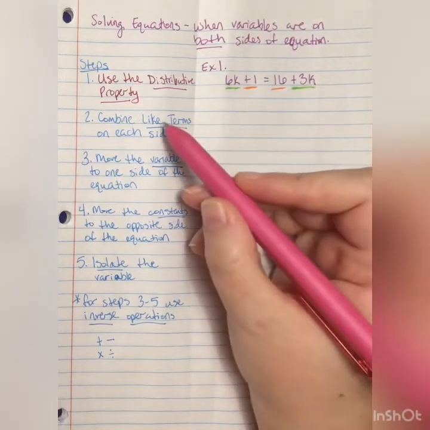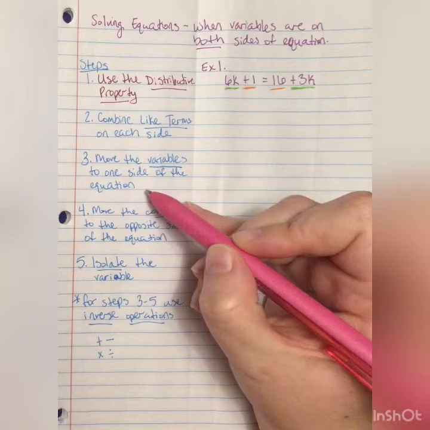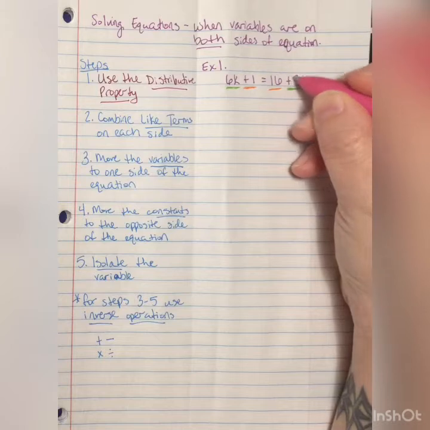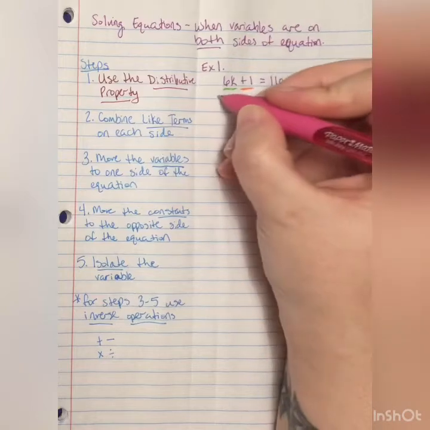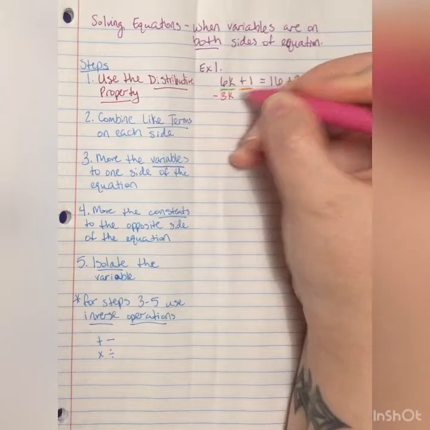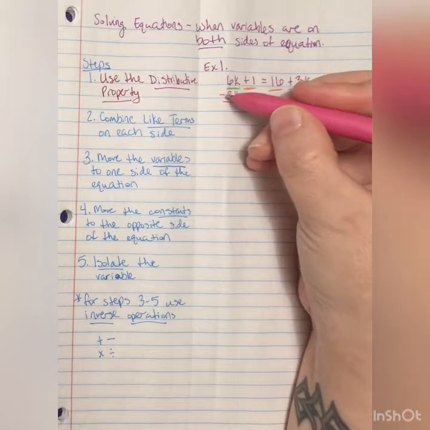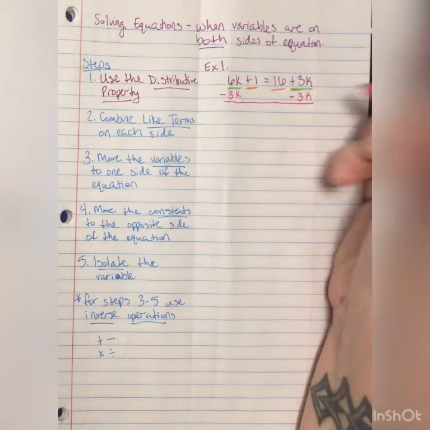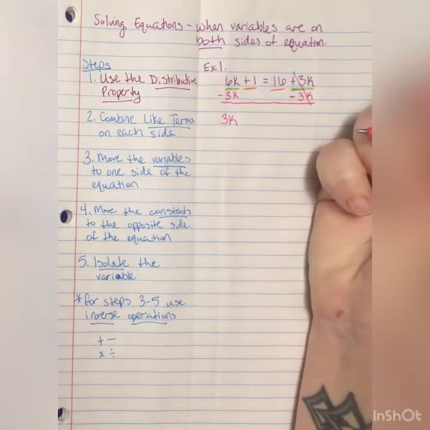Okay, so our like terms are not on the same side as each other, so I'm going to have to start with step 3. I'm going to start by moving the variables to one side of the equation, and as I mentioned earlier, you'll use inverse operations. So the opposite of adding is subtracting. And notice I'm trying to get rid of it here to move it to the left side, because again, that's the way I prefer. You could have just as easily done subtract 6K from both sides, and you would have ended up with a negative 3K on this side, but these are going to cancel this time, and we end up with a positive 3K on this side.